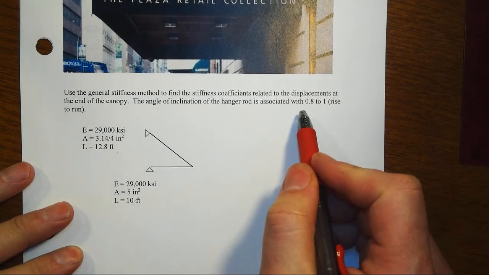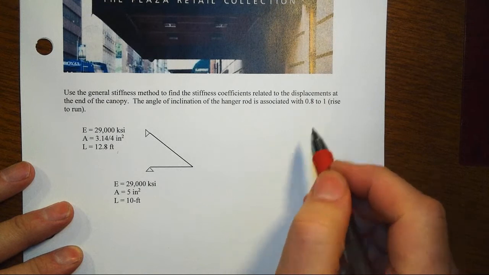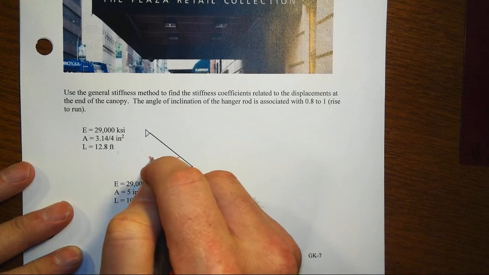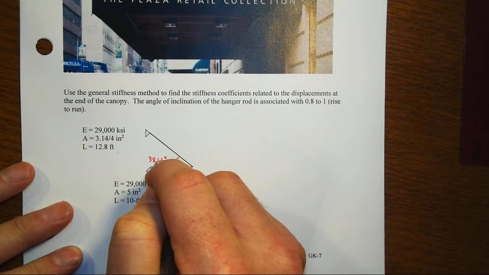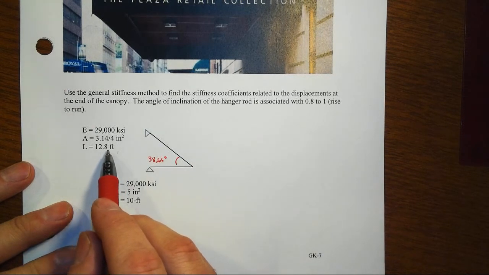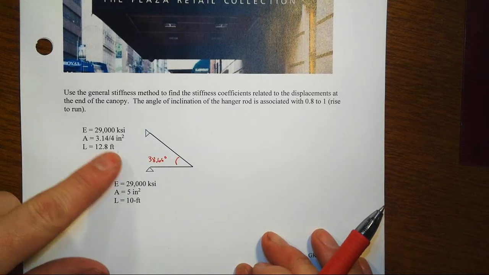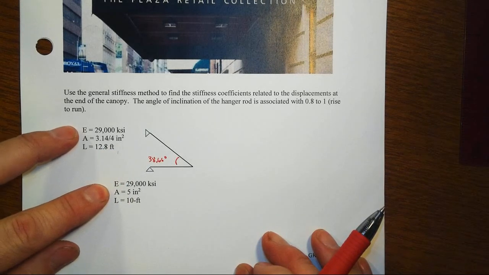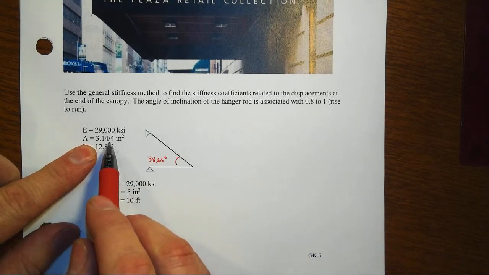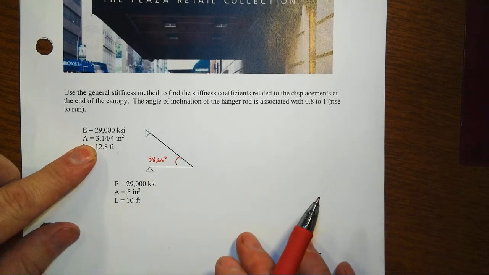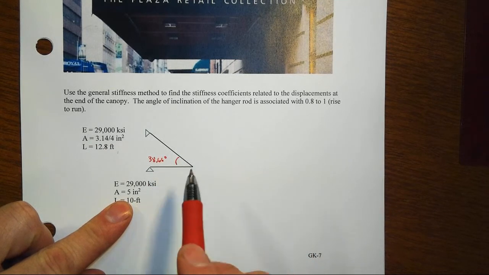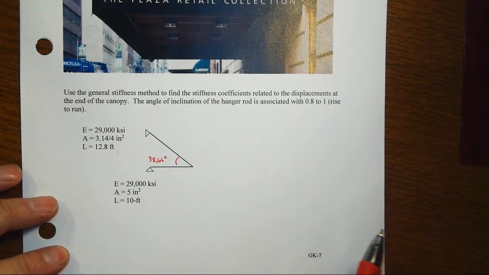Now, the angle of inclination of the hanger rod is 0.8 rise to run, and that gives us an angle here of about 38.66 degrees. So the length of the diagonal is not quite 12.08, it's something like 12.086 or so. Both are made out of steel, even though they might look like they're cast iron. The area for the rod is 3.14 divided by 4, so that's pi divided by 4 square inches, and the area for this beam right here is 5 square inches, and its length is about 10 feet.